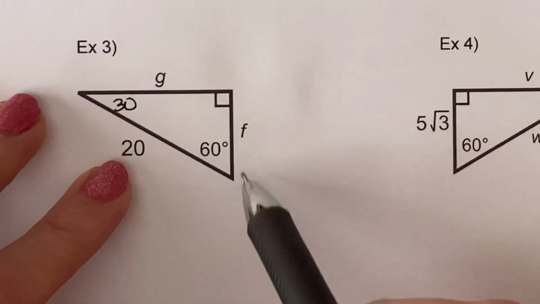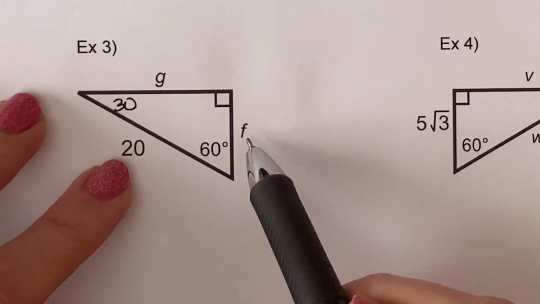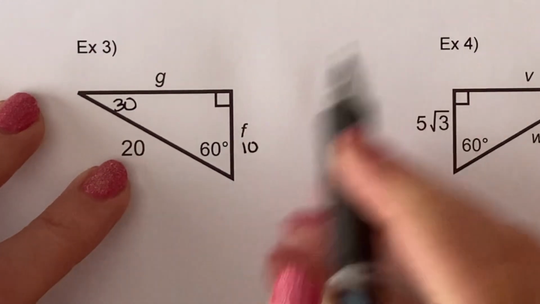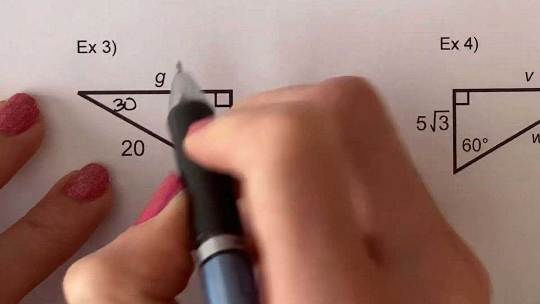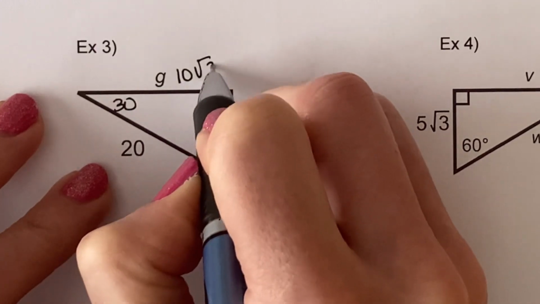So side F will have to be half of 20, which will be 10. So that's going to be 10. And then the long leg will be the square root of 3 times the short leg. So that will have to be 10 square root of 3.